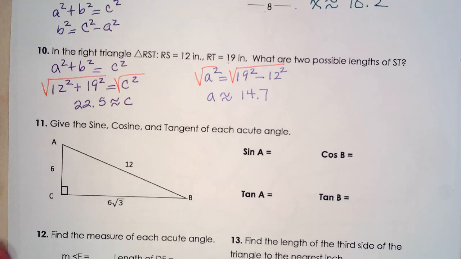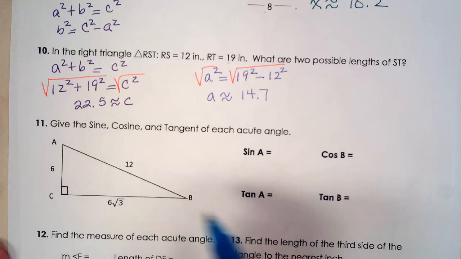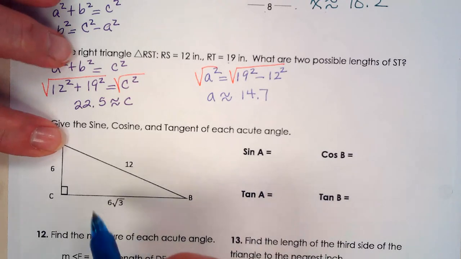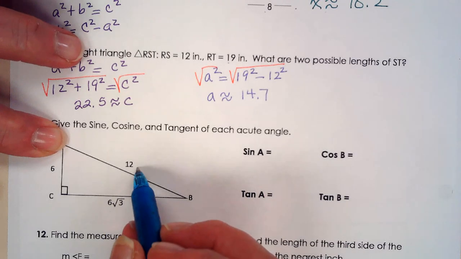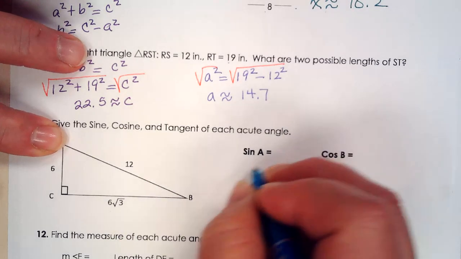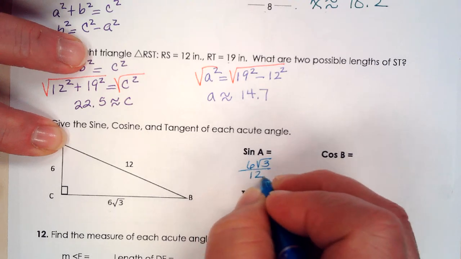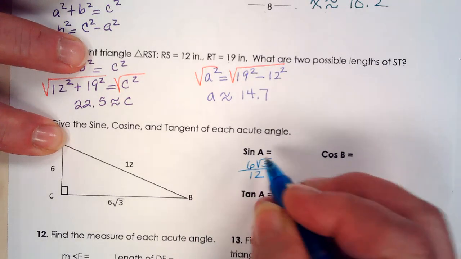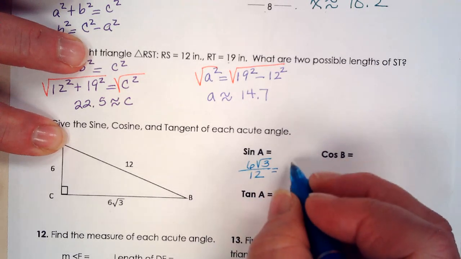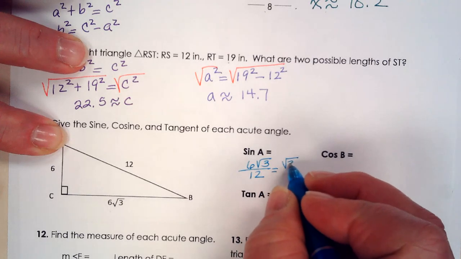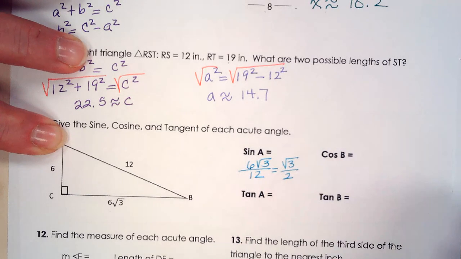For the next one, sine, cosine, and tangent. This is obviously a 30, 60, 90 degree triangle. So what for your sine? Sine is opposite over hypotenuse, and we're from A. 6 square root of 3 divided by 12. Okay, 6 goes evenly into the top and bottom. This becomes the square root of 3 over 2.